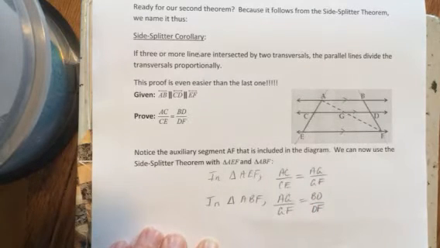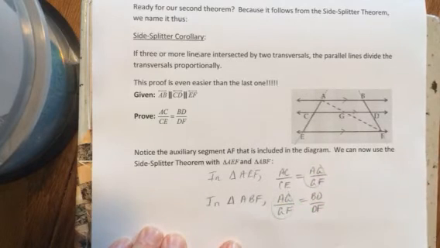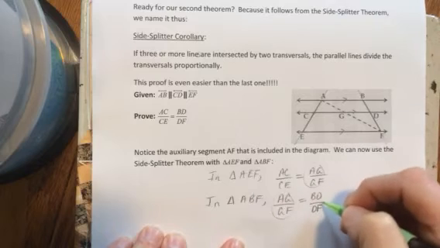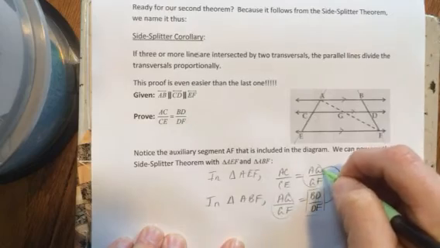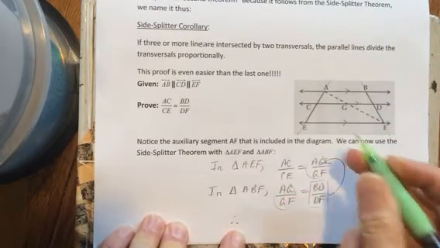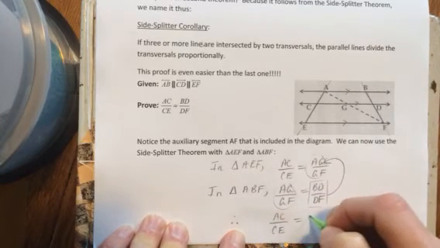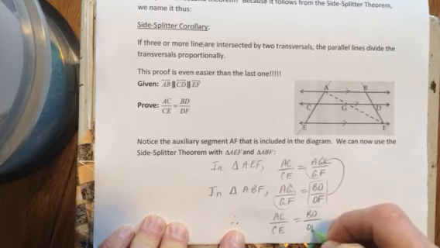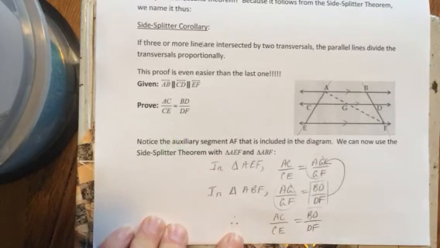What you should notice at this point is that these two ratios are exactly the same. So what we're going to do is take BD over DF and substitute it in here, and rewrite our equation. So therefore, AC over CE is equal to BD over DF. And we have proven the theorem. Okay, that's the end of video 2.